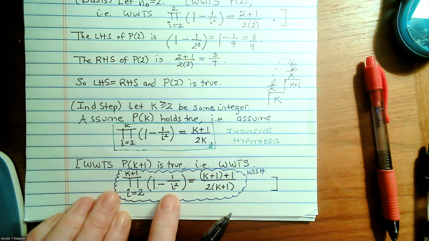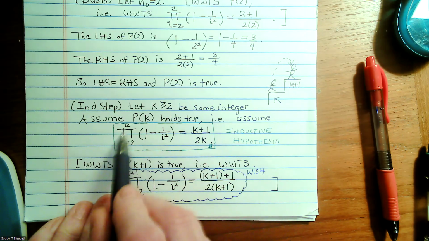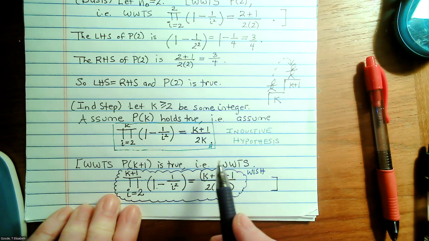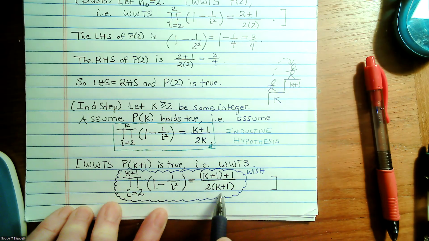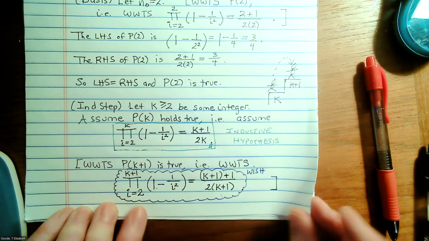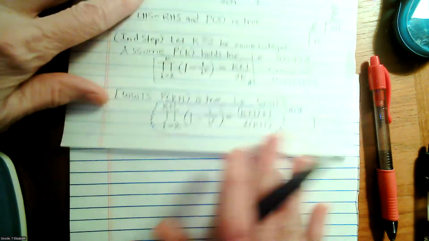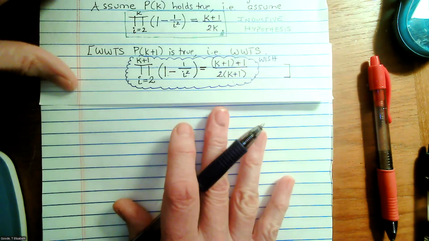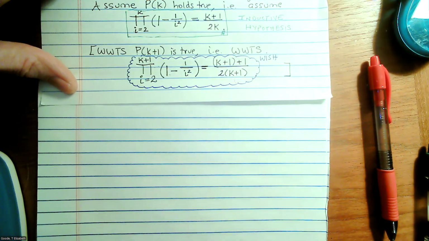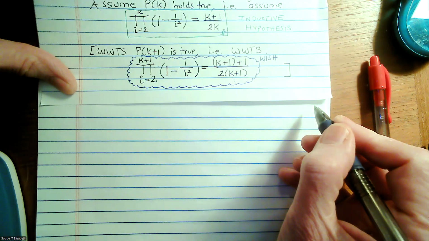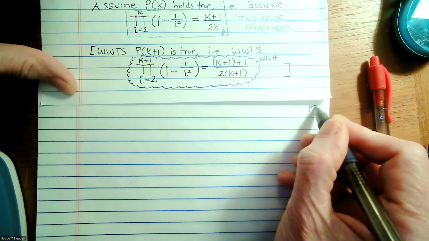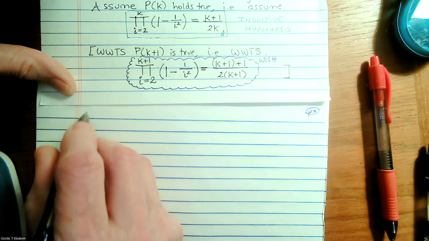We're going to start with the left-hand side of it, and use algebra and our inductive hypothesis and some more algebra until it turns into the right-hand side. Okay? All right, let's get started with our inductive step. And we'll keep our inductive hypothesis up there where we can see it because we're sure going to want to be able to use that. So our proof continued.